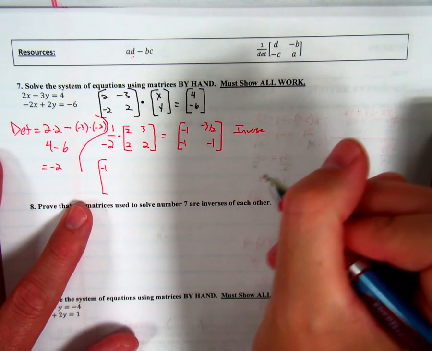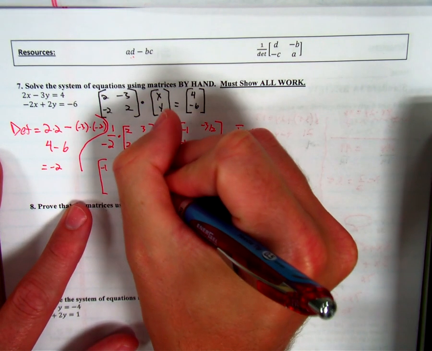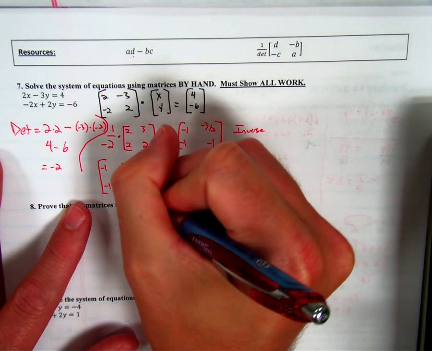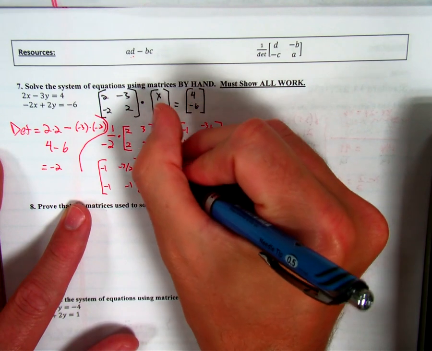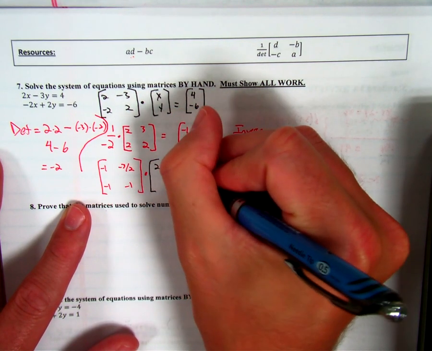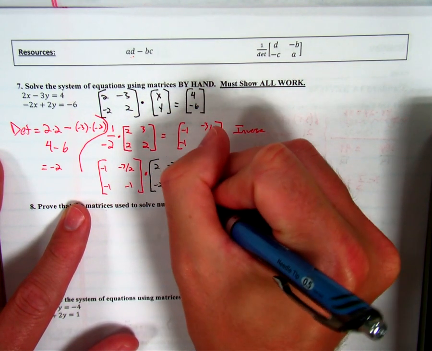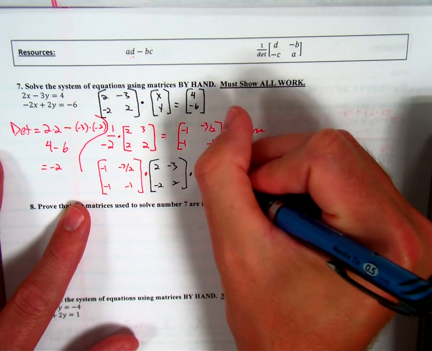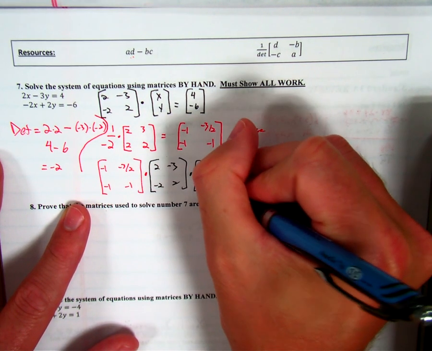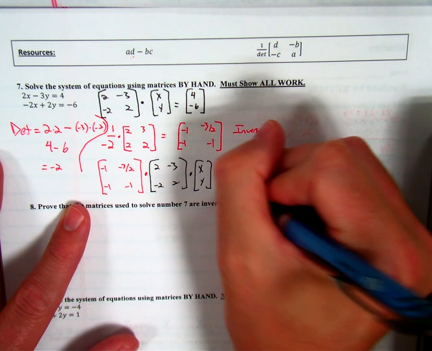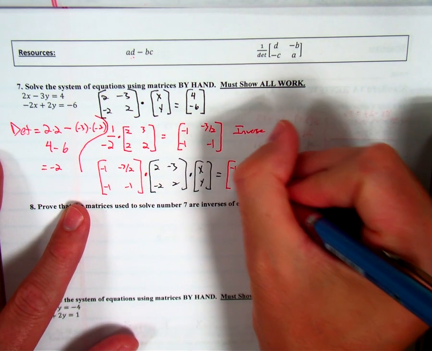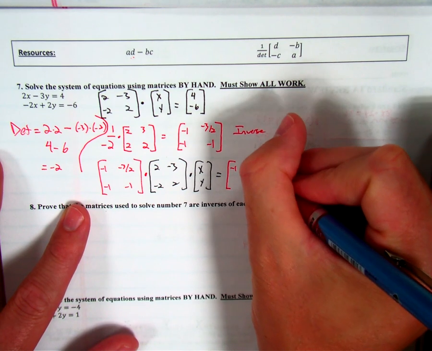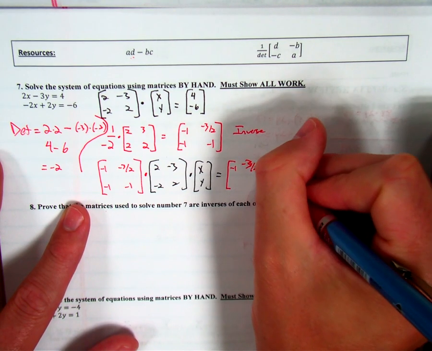So I have the inverse on the front of the left-hand side. And the inverse goes also in the front of the right-hand side. That's a negative 3 halves.